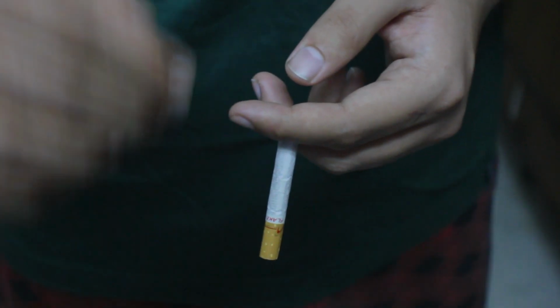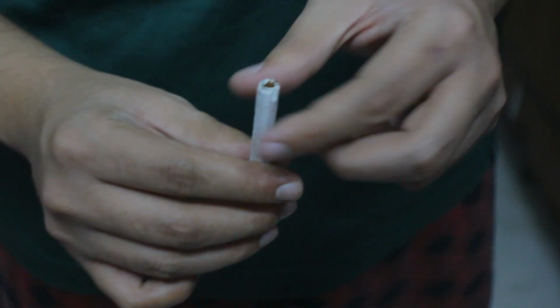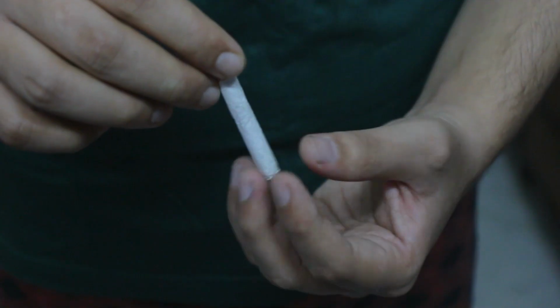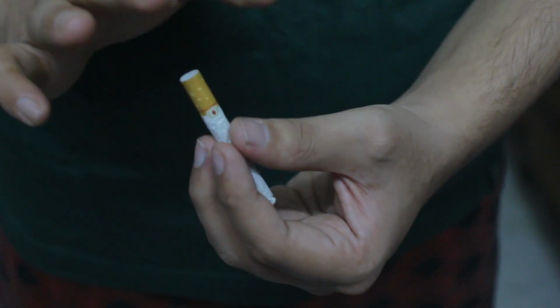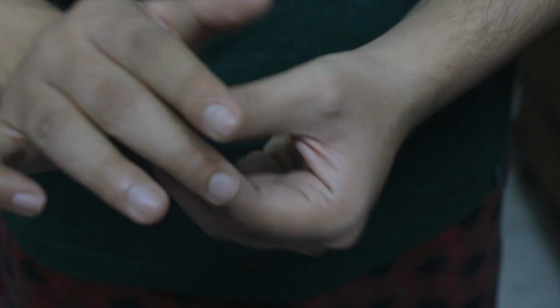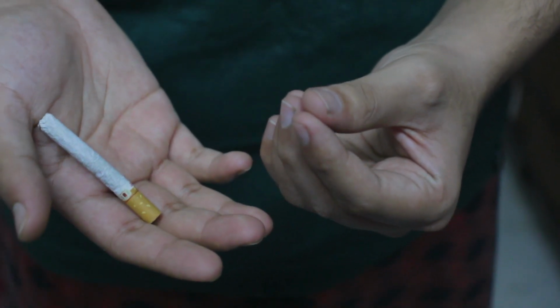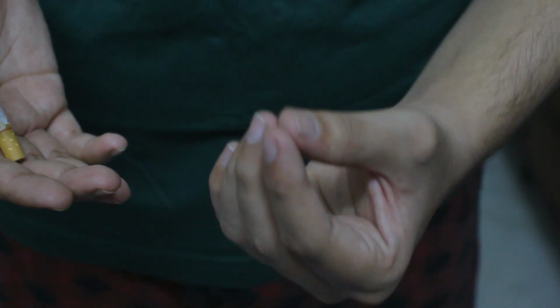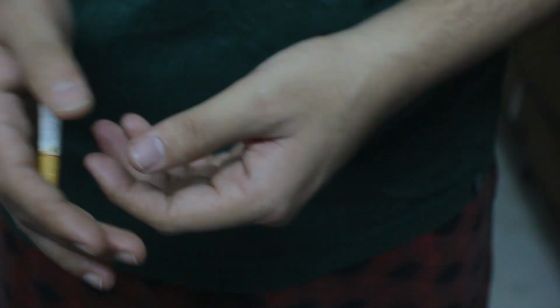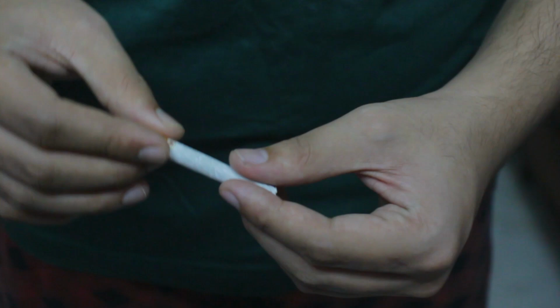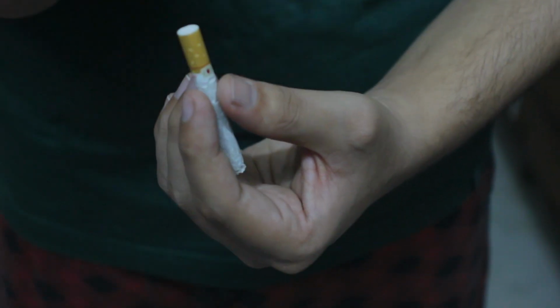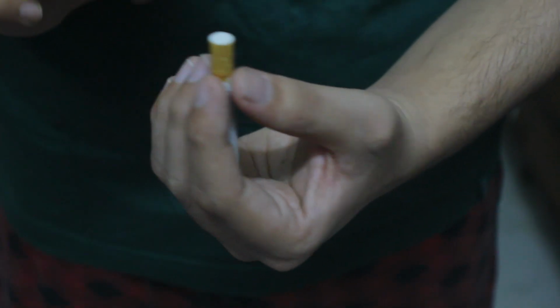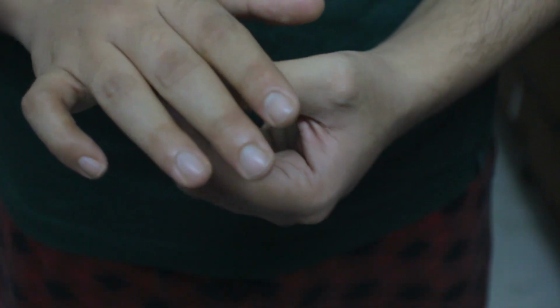So for the third time, what I do is I bring out the cigarette, I again turn it just like that, and then I do this cigarette vanish that I taught you in my last video. So the cigarette gets palmed in this hand, and you actually pretend to put the cigarette inside your mouth. So basically what happens is you keep the filter on the outside, so it looks to the audience that you're keeping the filter only on the outside so that you can get a grip of it, and you finally push the cigarette in.